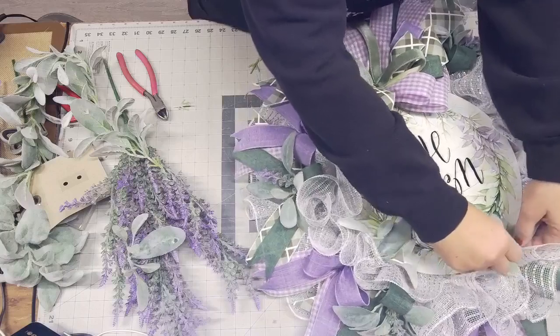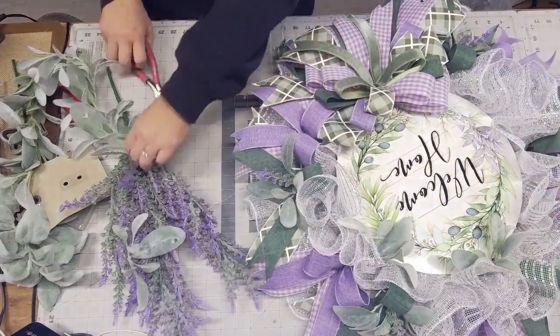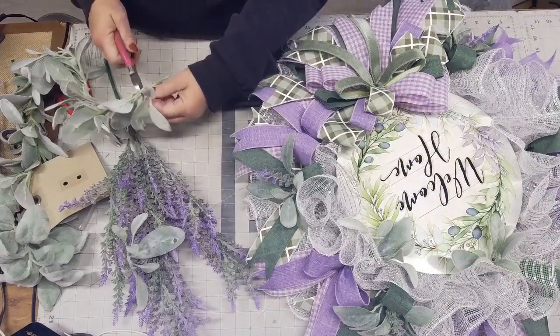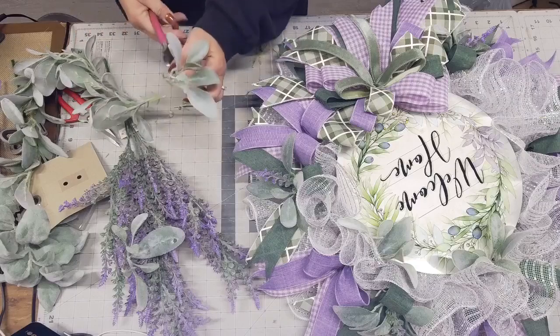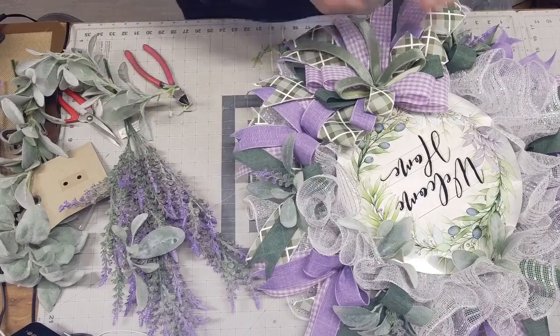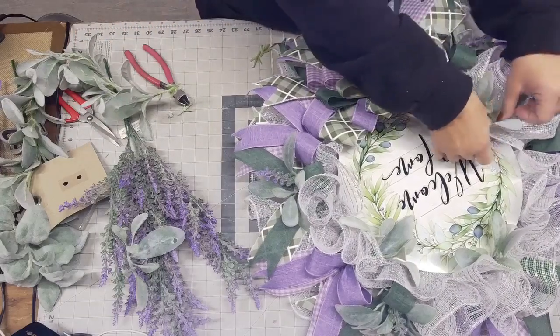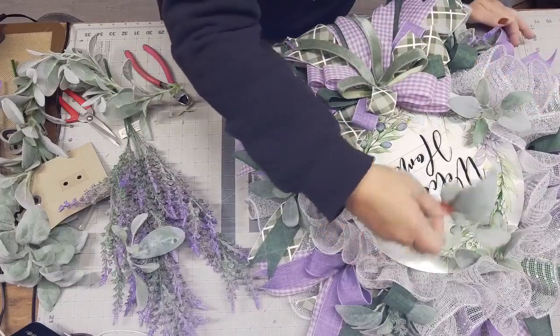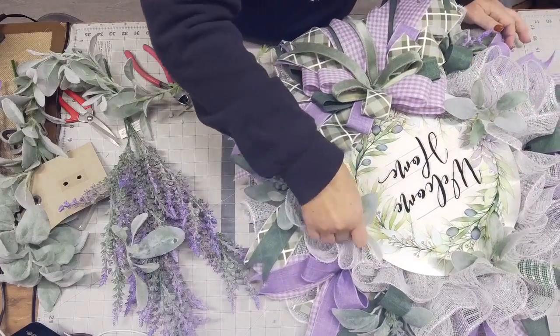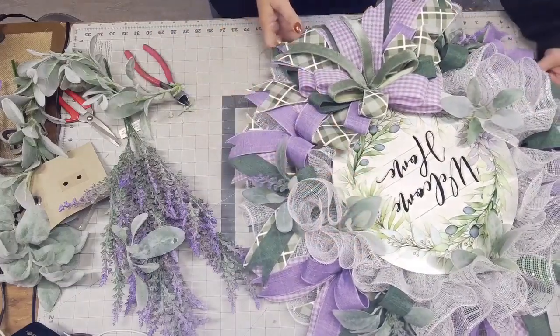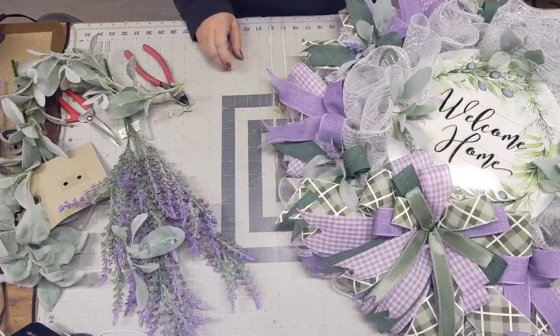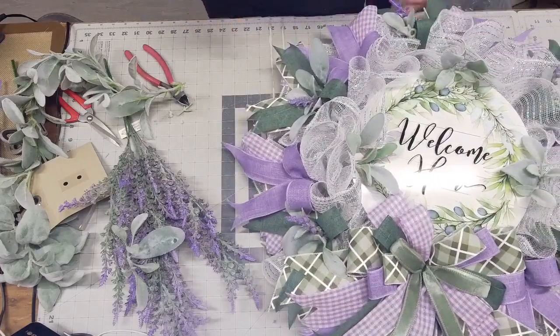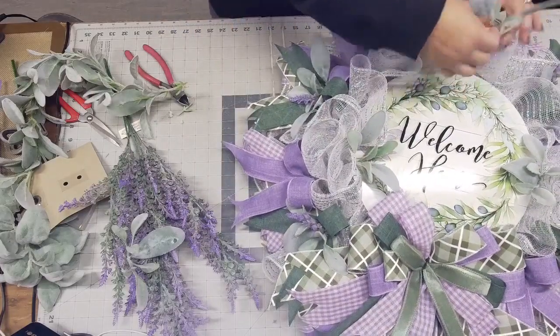I'm trying to get one more piece, so that we could do this kind of like here. I think I'd like it like that. So look, that's what I'm thinking to add those pieces. So I'm going to grab this one here.